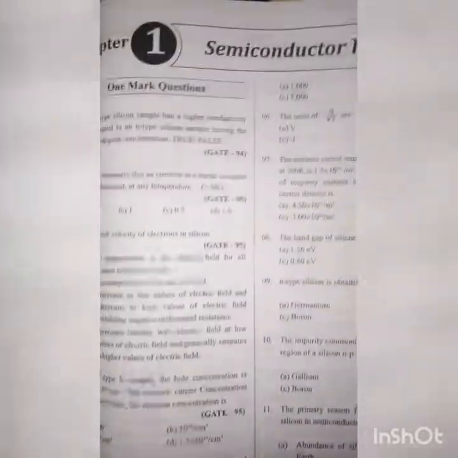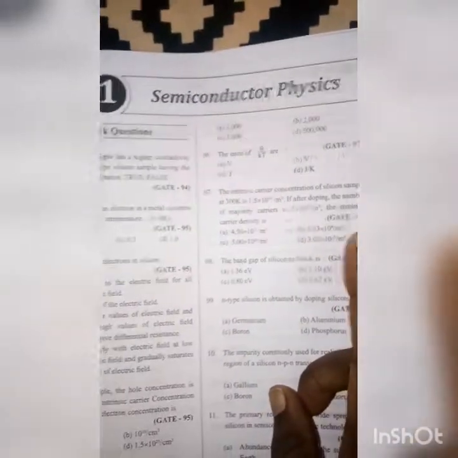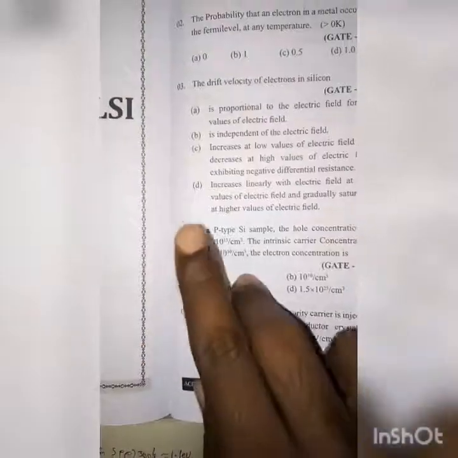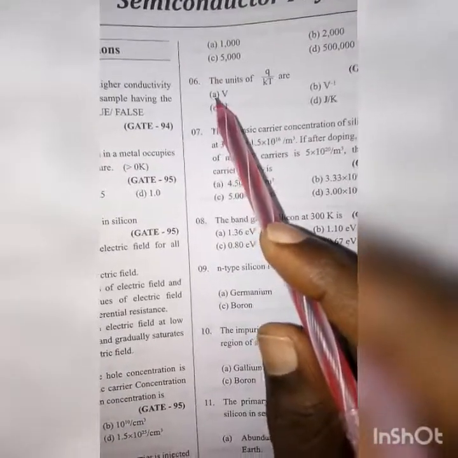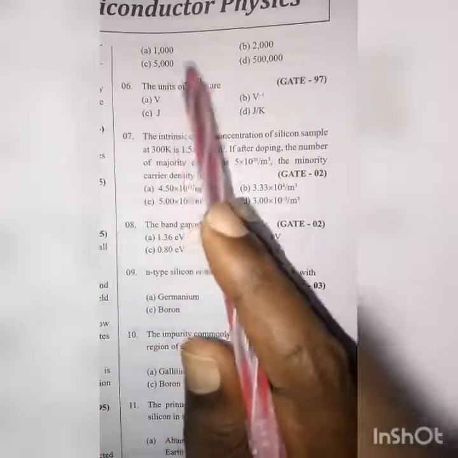In EDC lecture 1, you have seen the semiconductor physics. In that, the first 5 questions you have completed. So this is the 5th question, and you got the answer. From next onwards, you are going to see the 6th question.